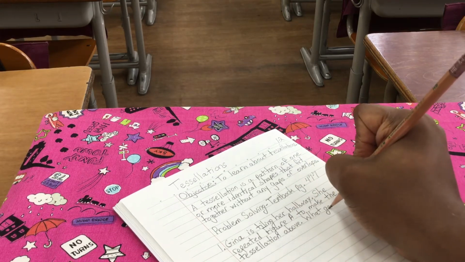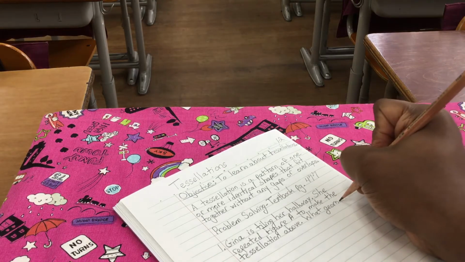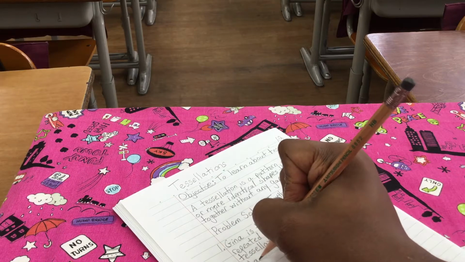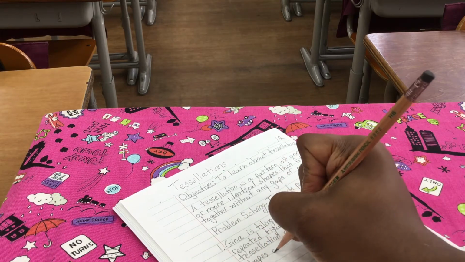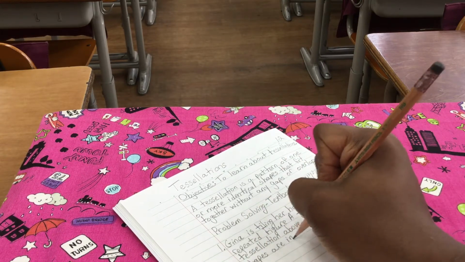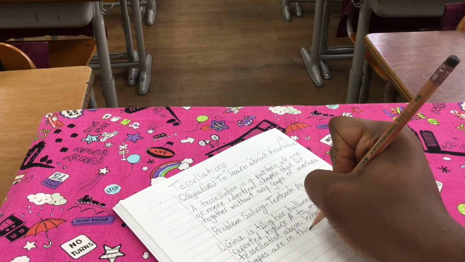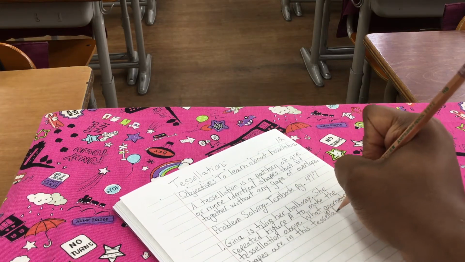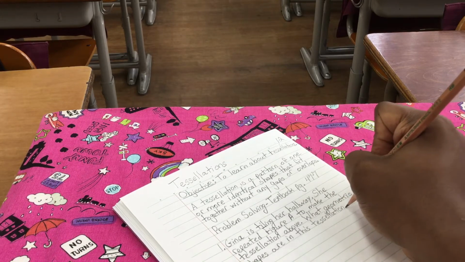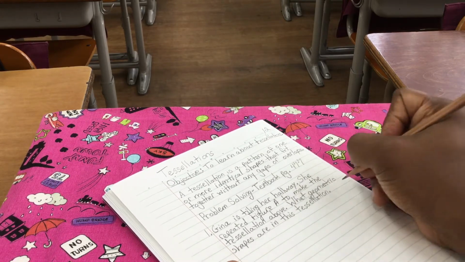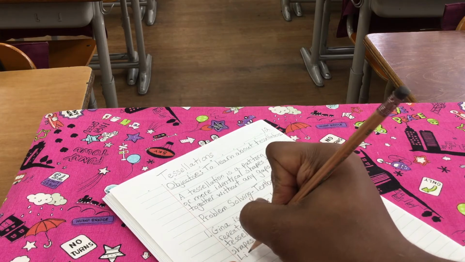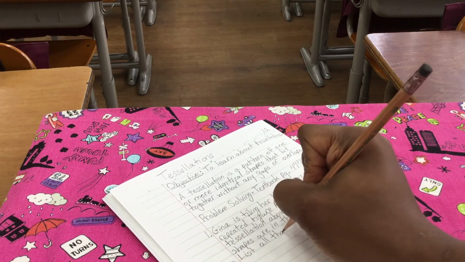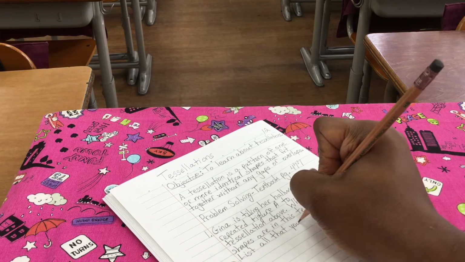What geometric shapes are in this tessellation? Then it says list all that you can find.